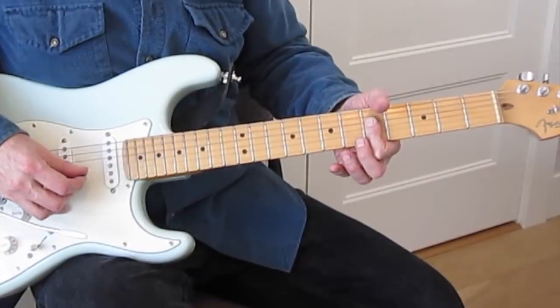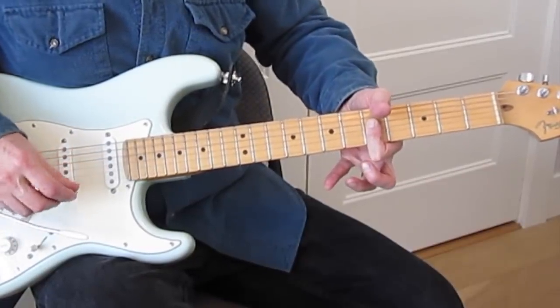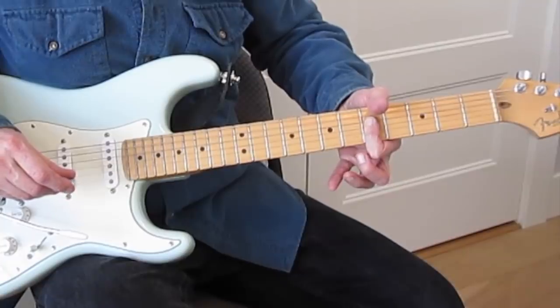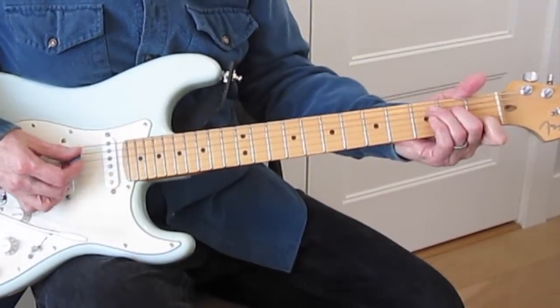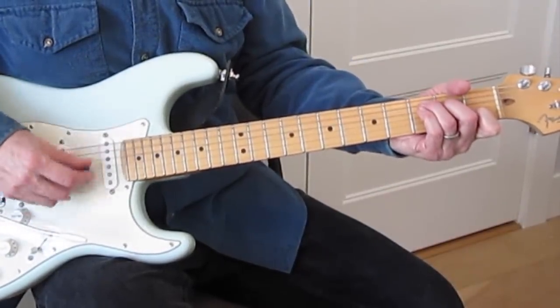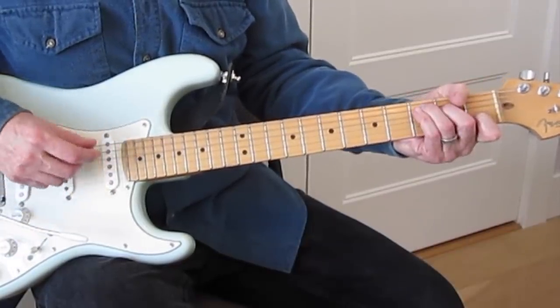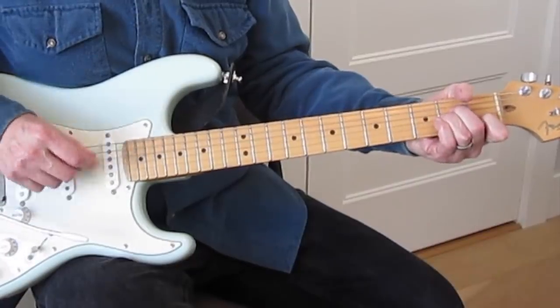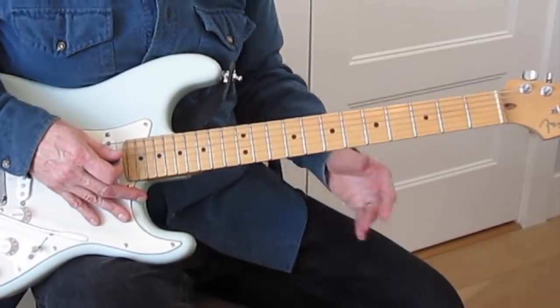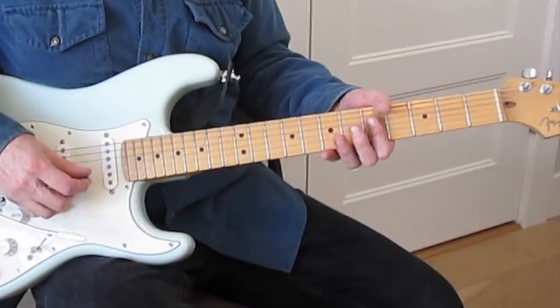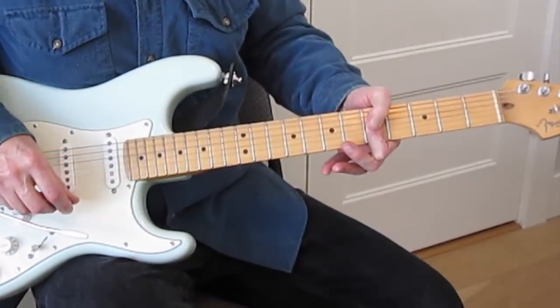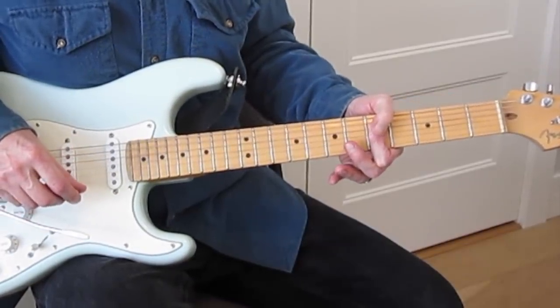So C, C6, same as A minor. You know that from the 1st position, right? I've referred to that as the My Sweet Lord theory. Okay, so that was your A shape of the C chord.